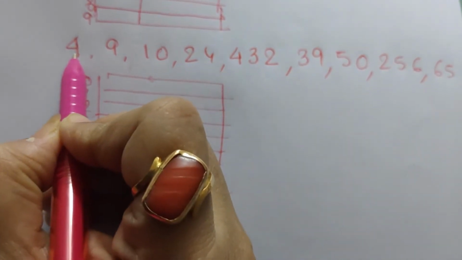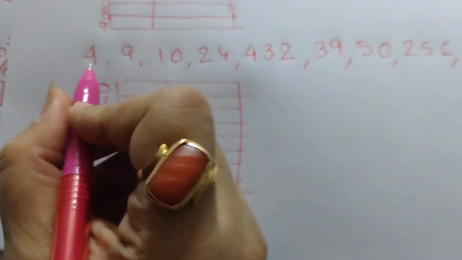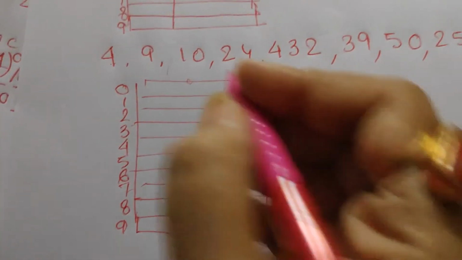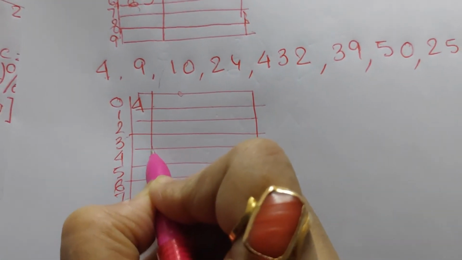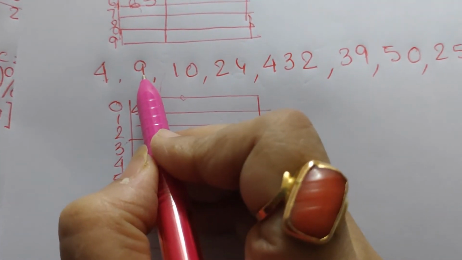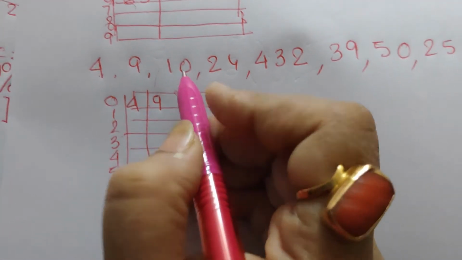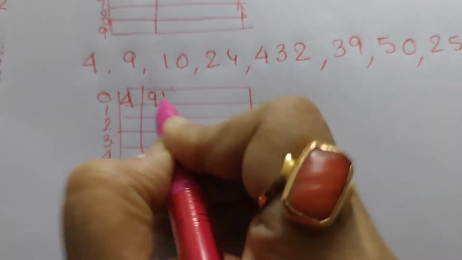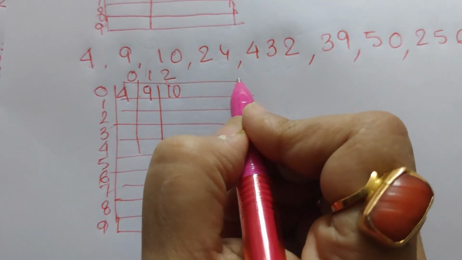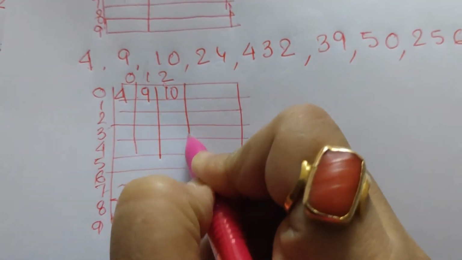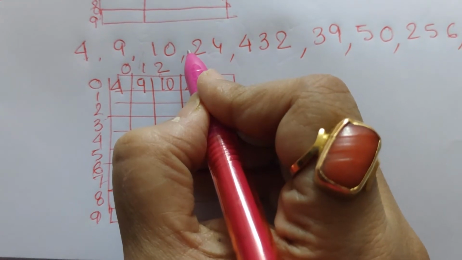The third place number of 4 is nothing. It is 0. There is no third place number in this number 4. Correct? So it will be placed in the 0th row. Then comes 9. There is no third place number in 9, so it will come over here in the 0th row. 10, no third place number. Again it will come in the 0th row. All these, the number of columns in the 0th row will start increasing. Then 24 will be placed in the 0th row because it has no hundredths place digit.